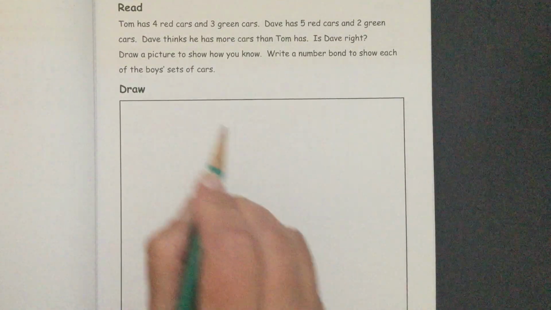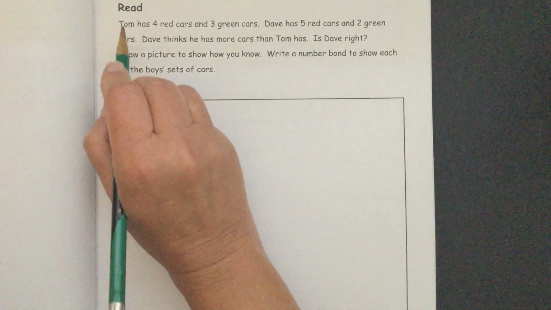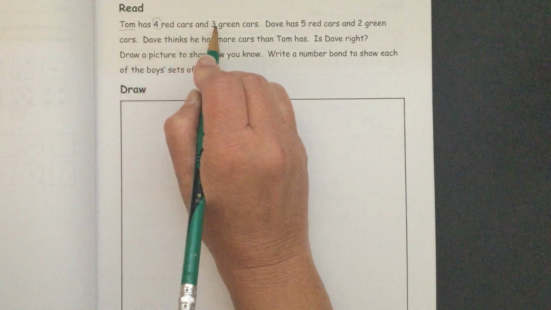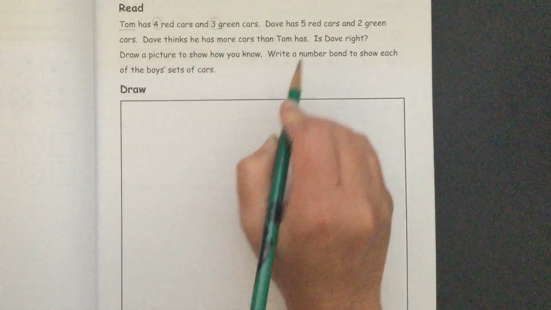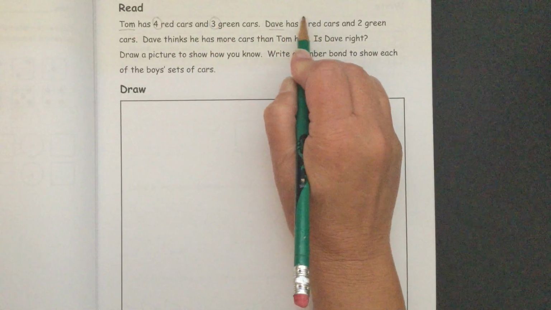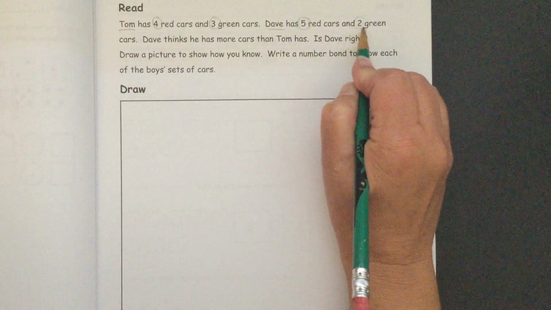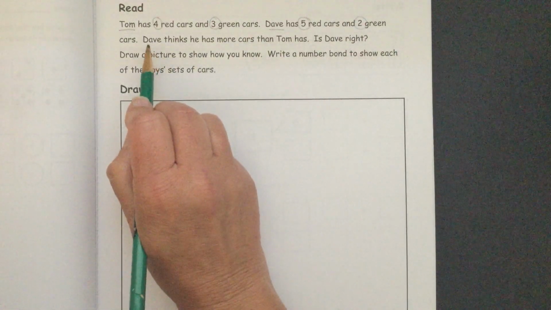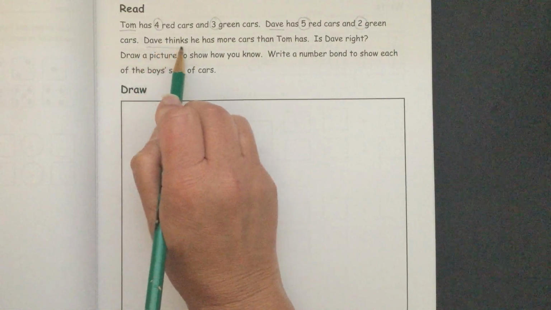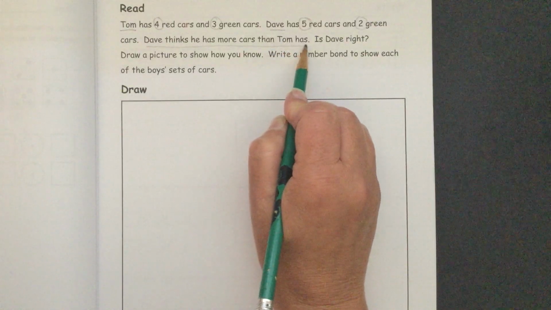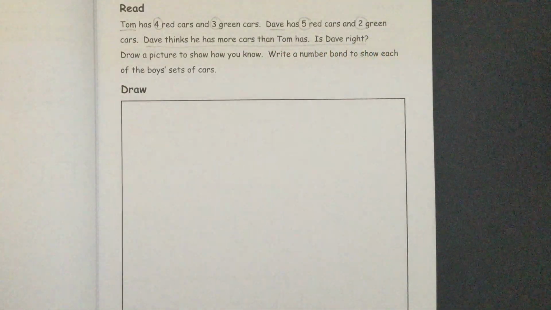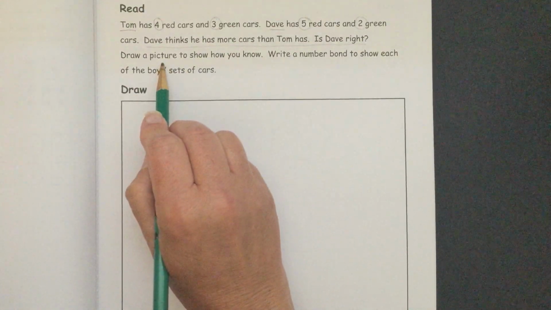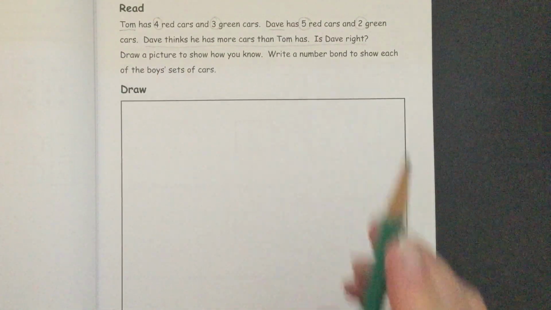Okay, so we have to circle our key information. We know that Tom has 4 red cars and 3 green cars. And Dave has 5 red cars and 2 green cars. And what we need to find out is, Dave thinks he has more cars than Tom has. Is Dave right? They want us to draw a picture and write a number bond.